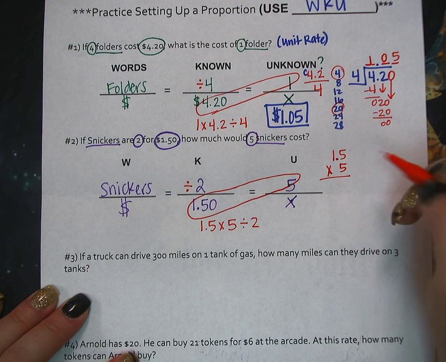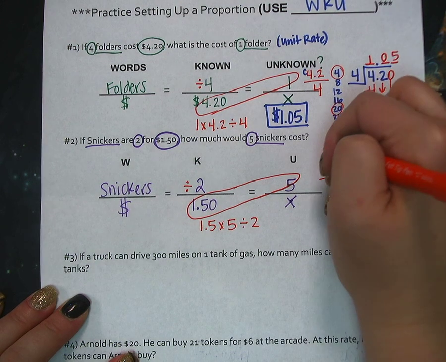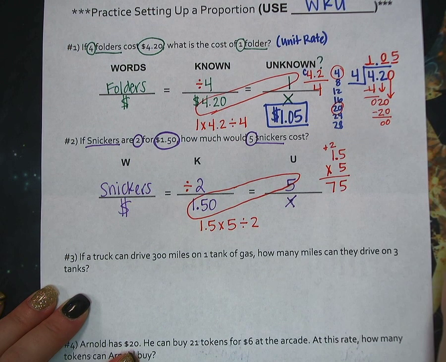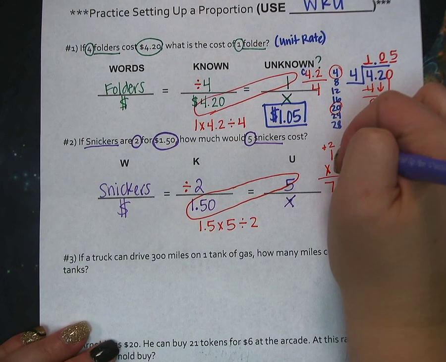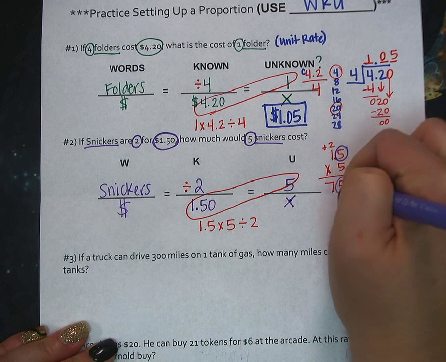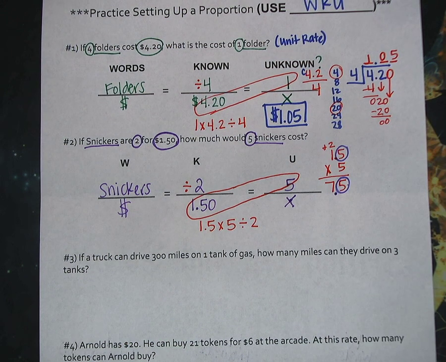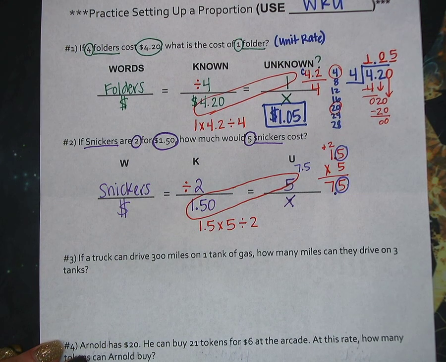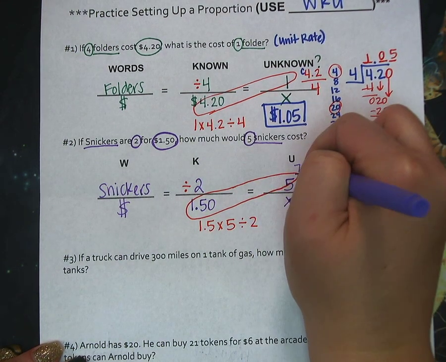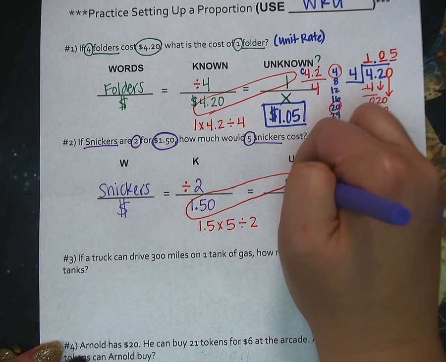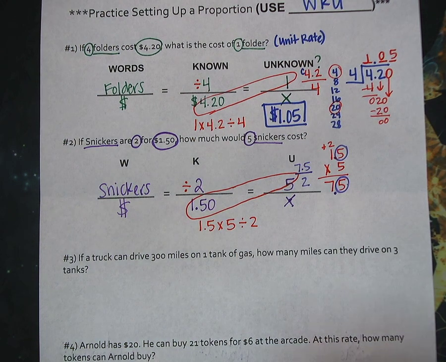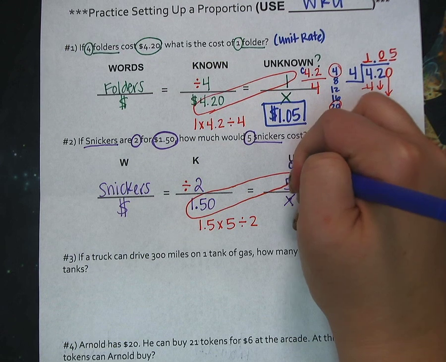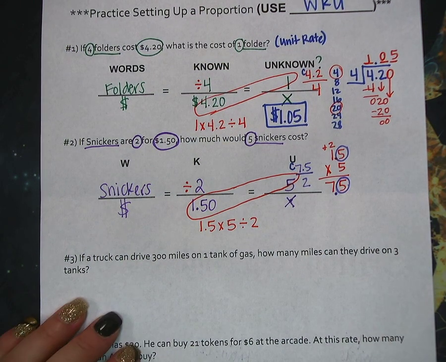So 5 times 5 is 25. 5 times 1 is 5, plus 2 is 7. And then we have 1 decimal place. So my decimal will be there. So I have 7.5, but I'm not done. Remember, we need to divide by our 2. So when we divide by 2, we ask ourselves, can I eliminate any zeros? The answer is no, so I actually have to divide.